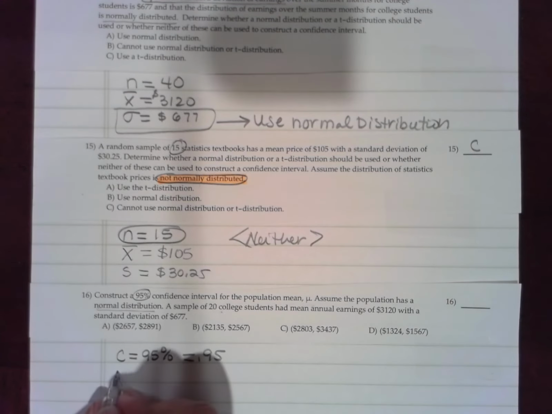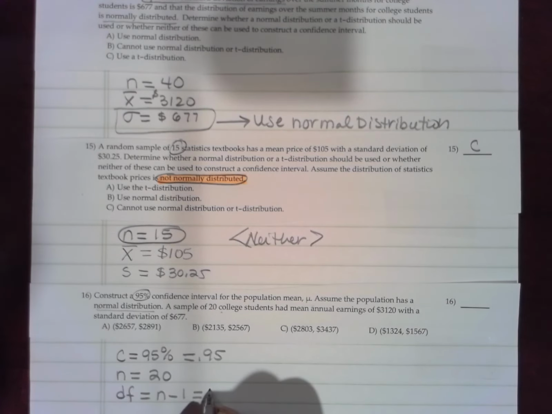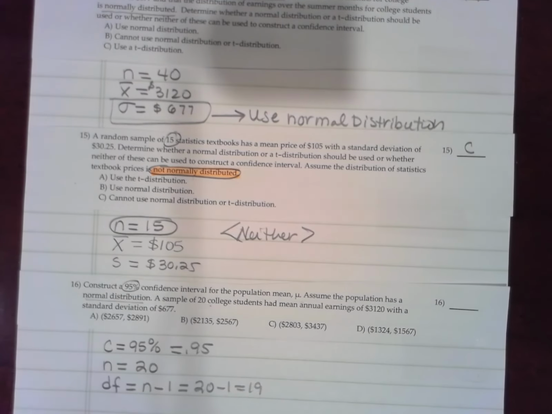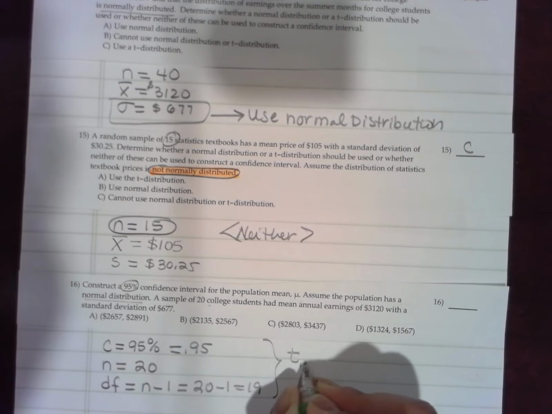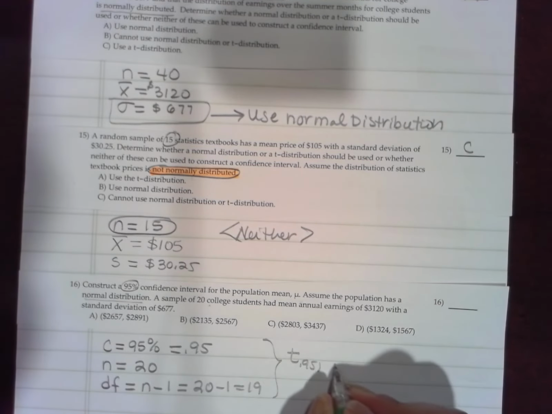A sample is 20, so n equals 20. That makes the degrees of freedom the sample size minus 1, so 20 minus 1 is 19. This information is provided so that you can find the t for 95% with 19 degrees of freedom.